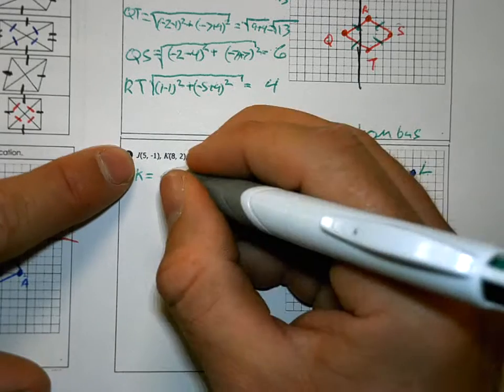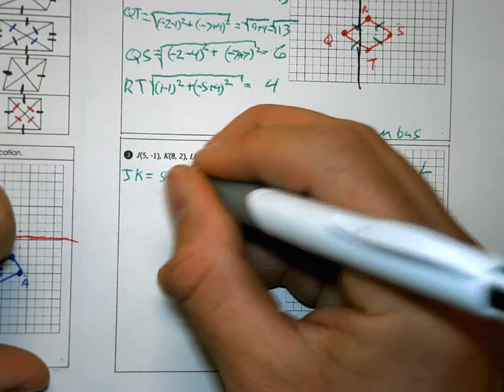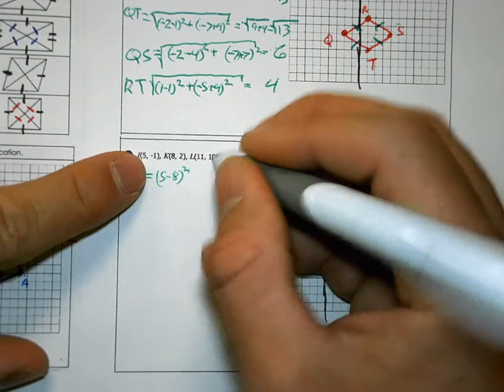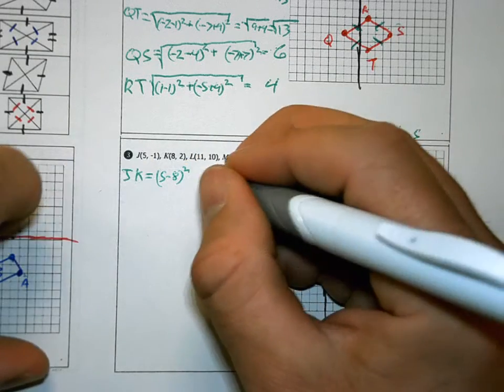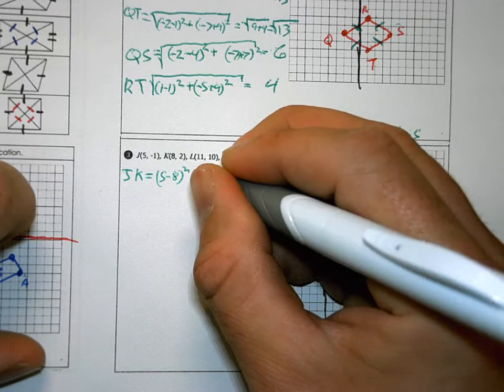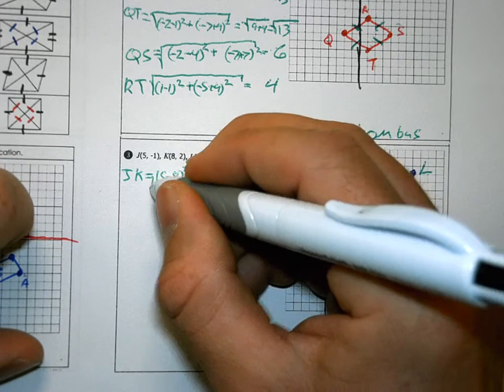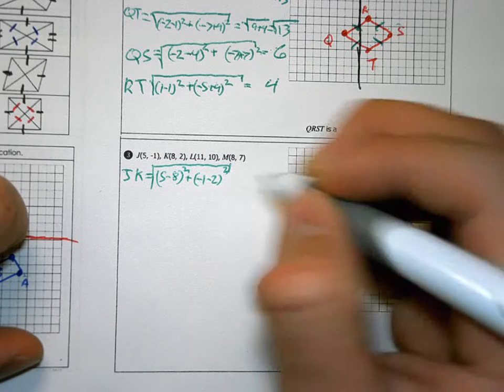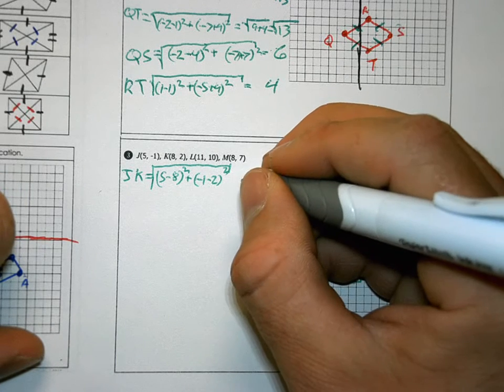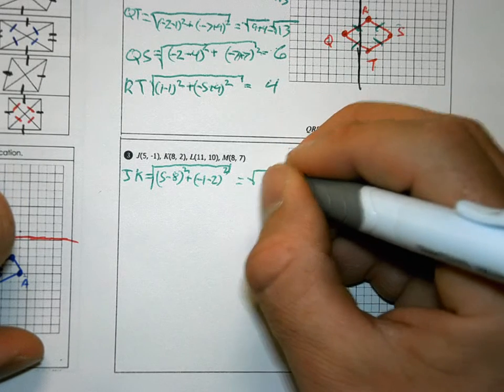Using the distance formula, 5 minus 8 squared, -1 minus 2 squared. I'll get 9 plus 9, which is the square root of 18.